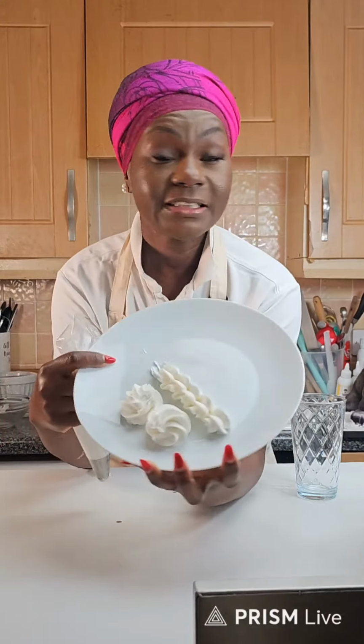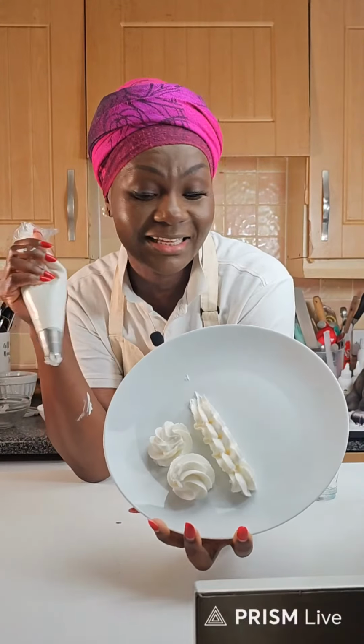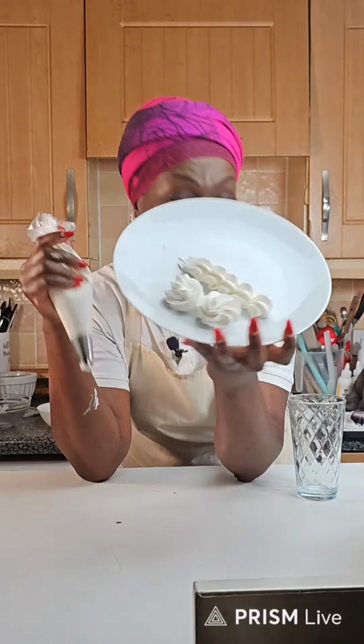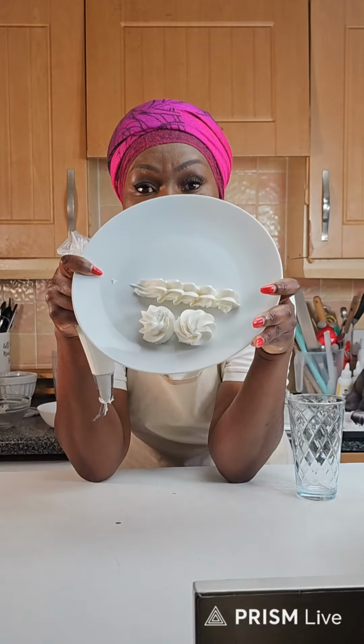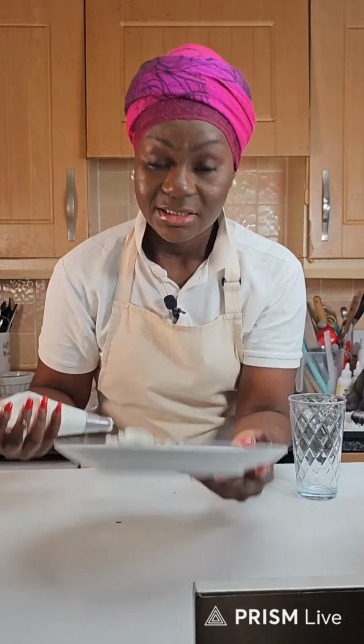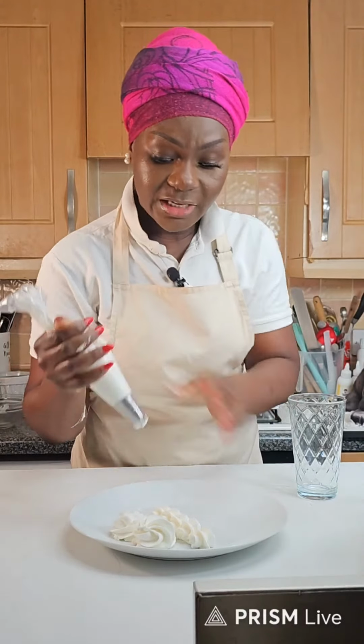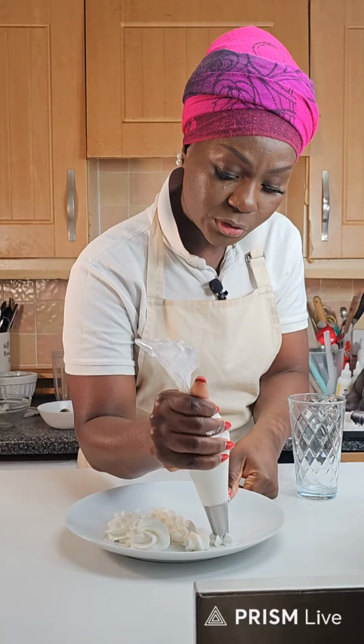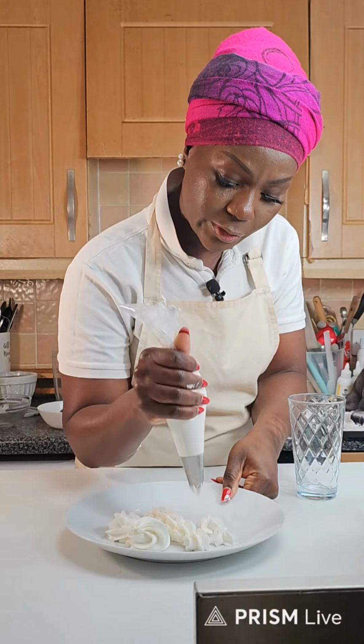For the consistency, I have nothing against this thing. The consistency is firm enough. It is giving you firm hold. It is giving you detail.